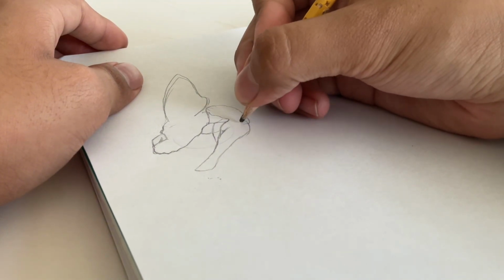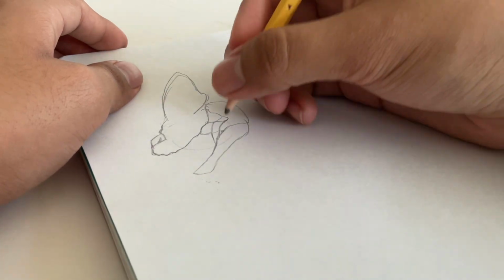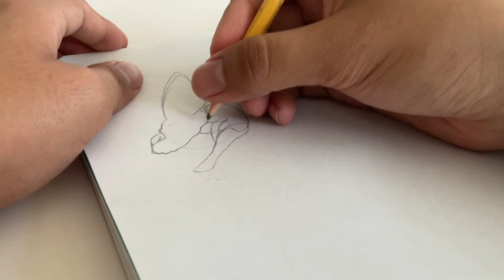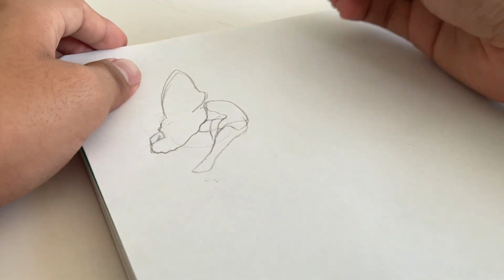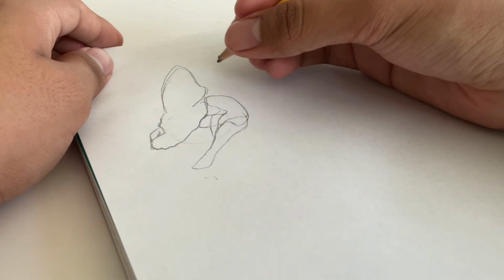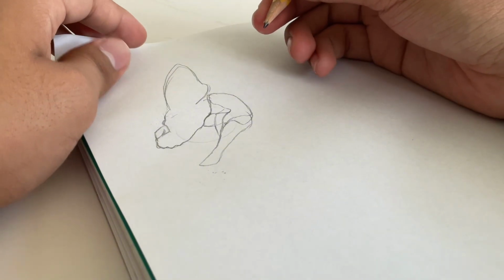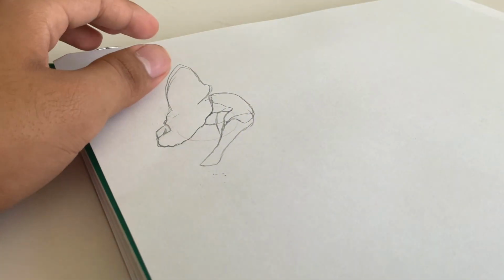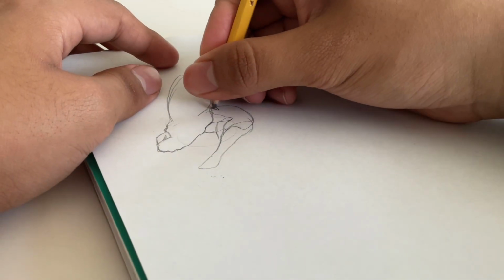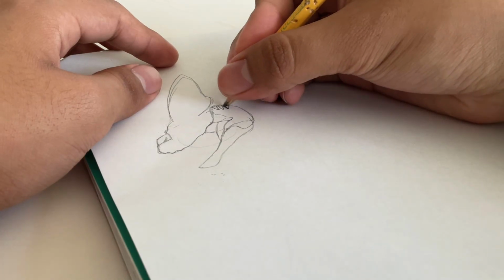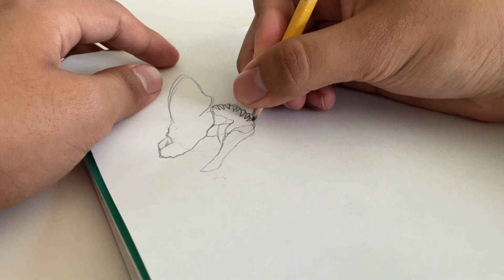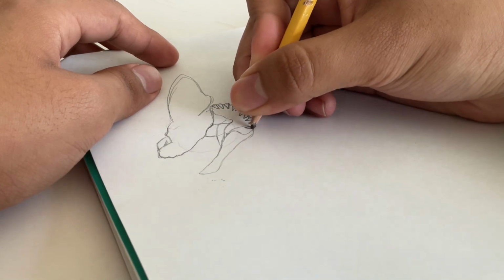So all you really gotta do is just that. Like this. Yeah, I should probably do that tucked in. Or actually, you know what, never mind. Like this. I'll make it like an extra mouth.